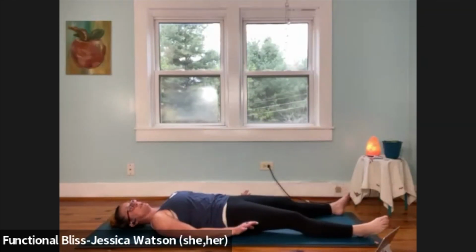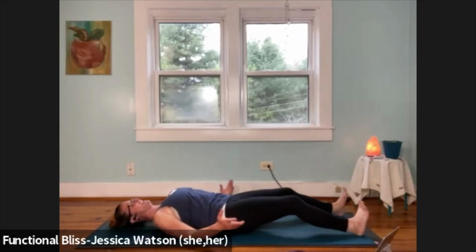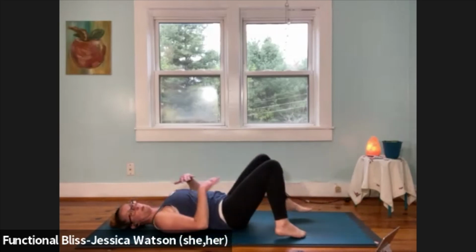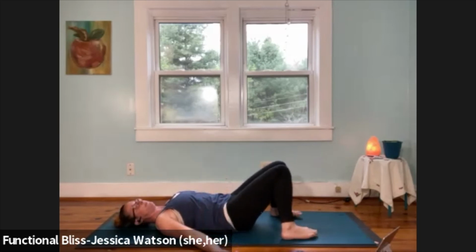If you're in a cold space or chilly room, take a second to put on your sweater, your socks, your blanket, anything that makes you feel comfortable in your Shavasana. And then once you've got your props all set up, rearrange your body in a way that feels right to you. So we just want to come into a soft sense of stillness.